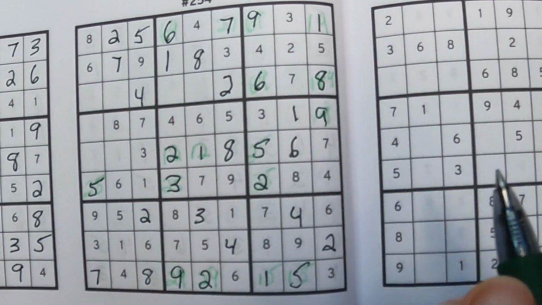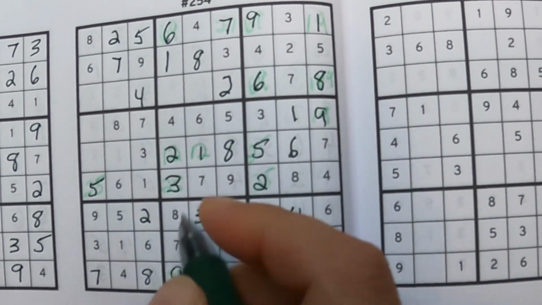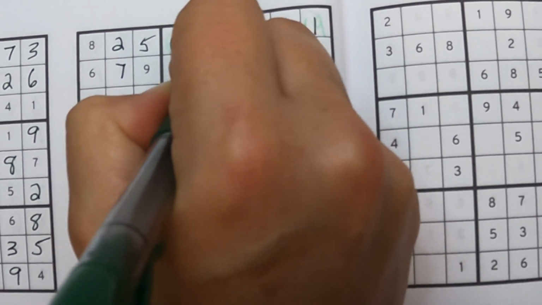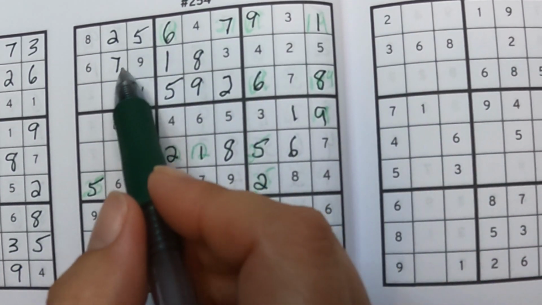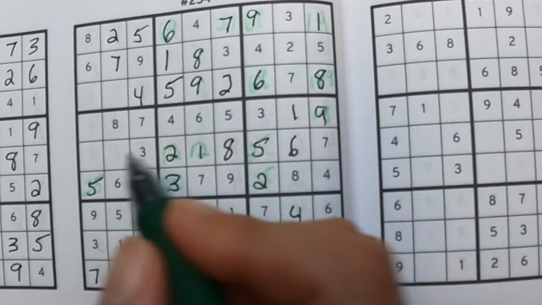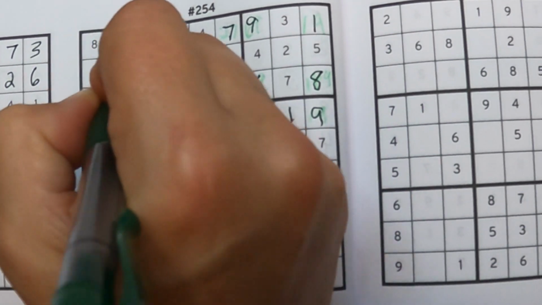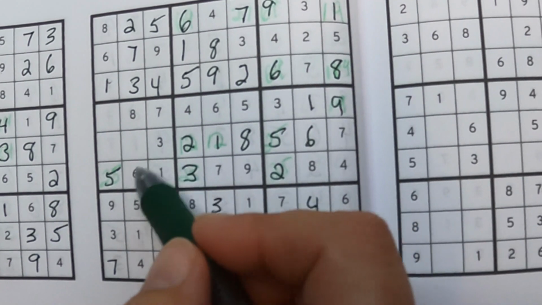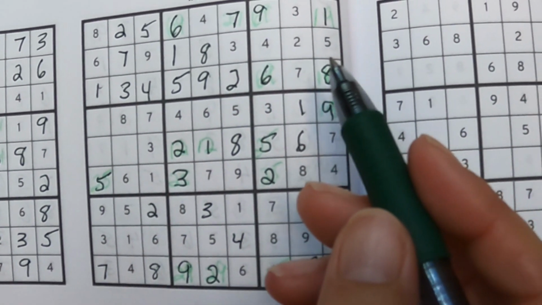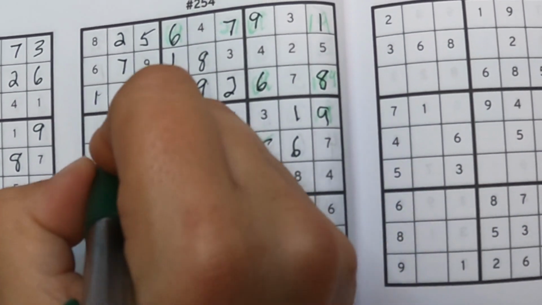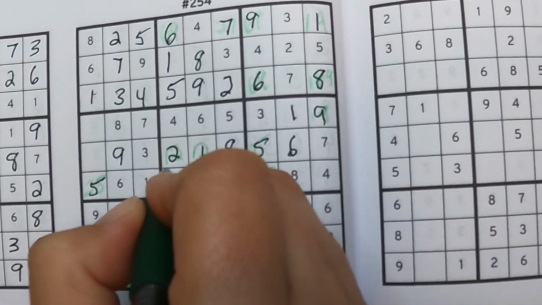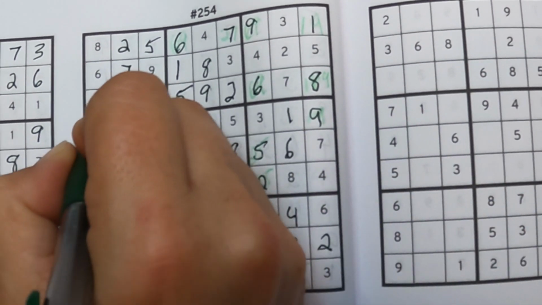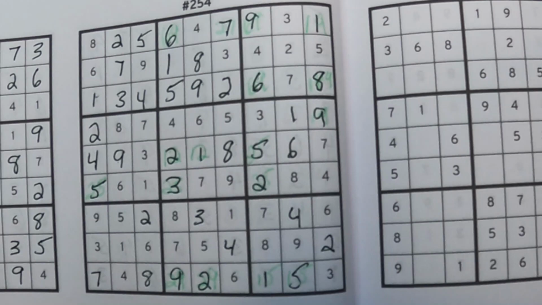For this box now, we're still missing a 5 and a 9. We've got a 9 here, so 5, 9. And for this box, we're missing 1 and 3. We've got a 3 here. So 1, 3. And for this box, we're missing 2, 4, and 9. We've got a 2 and 4 here. So this is our 9. A 2 here. So this is our 4 and our 2.